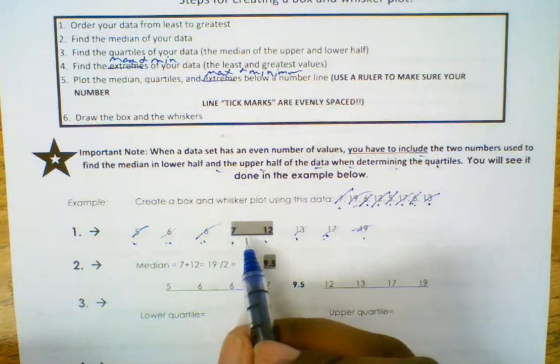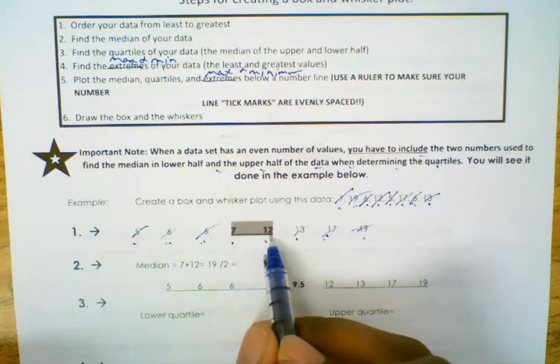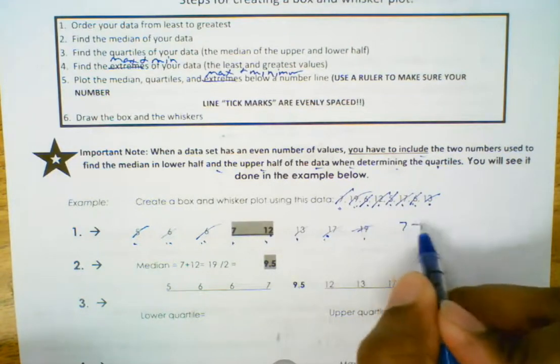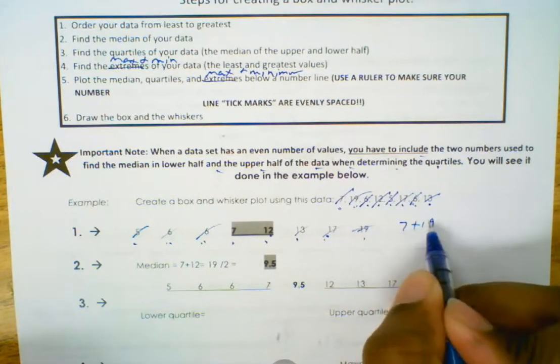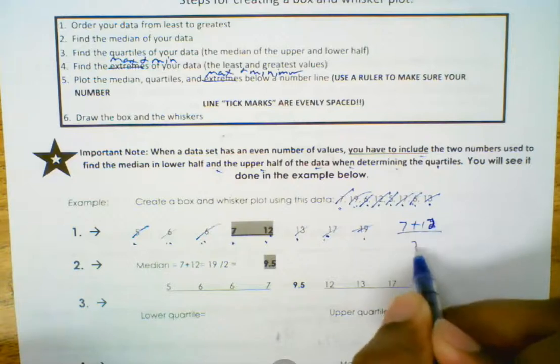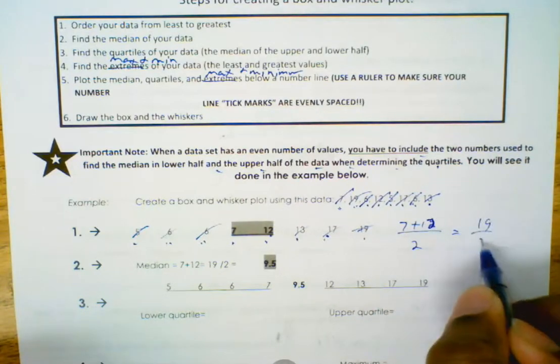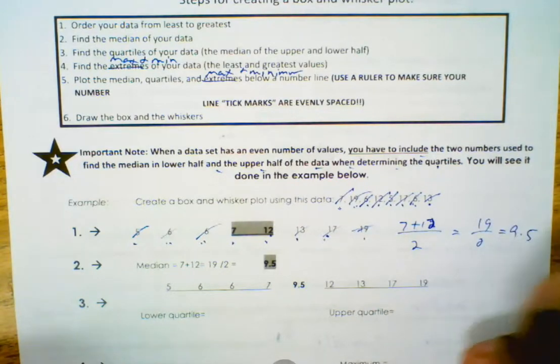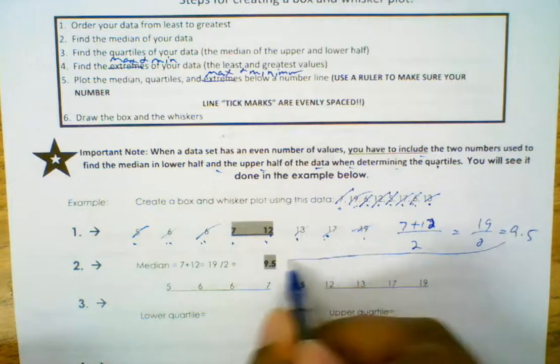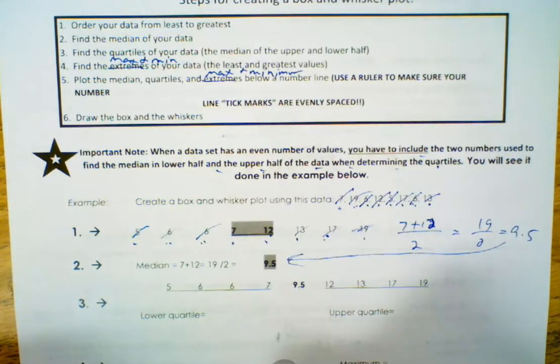So to find the median, we add those up and divide by 2. So I would take 7 plus 12, then divide by 2. That's 19 over 2, that's 9.5. So my median is 9.5.